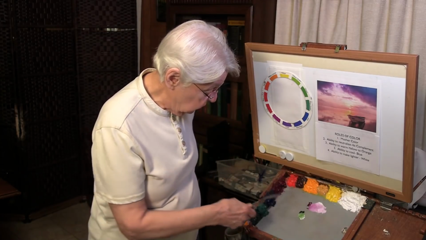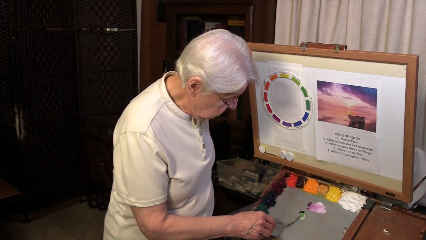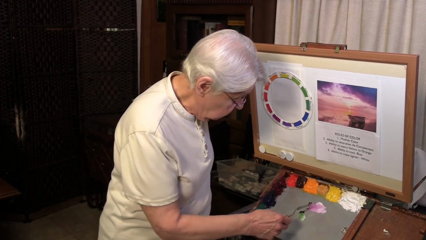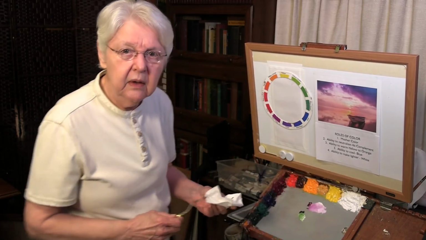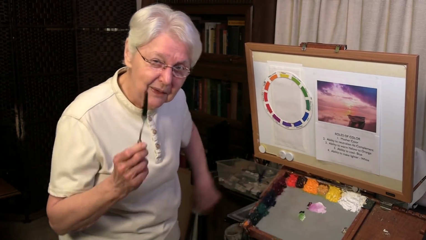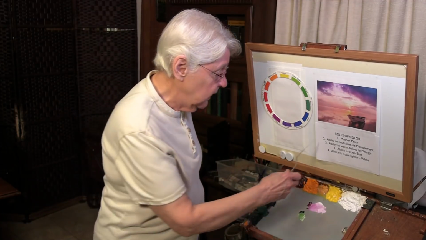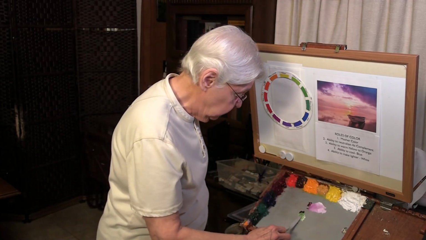If both of them come out of the tube darker, you can adjust the value of it. And once you get it in the value range of the color you're mixing in with it, then it will mix without changing the value. That's really a neat thing to know. So that's my second color. It's the ability to neutralize, and I'll show you what that will do.